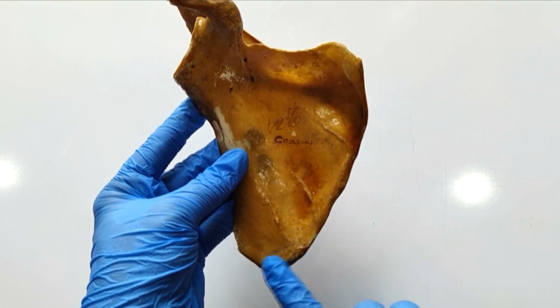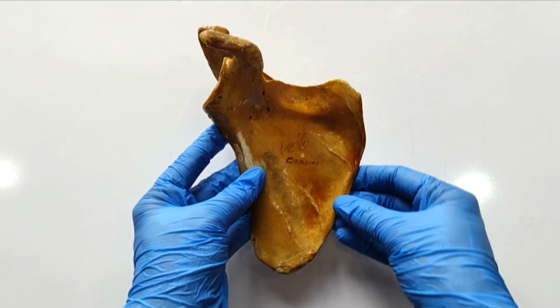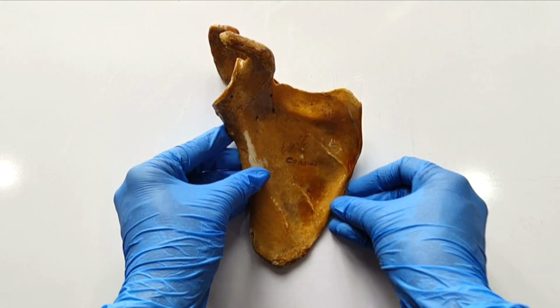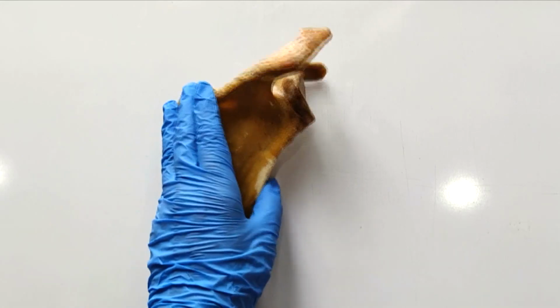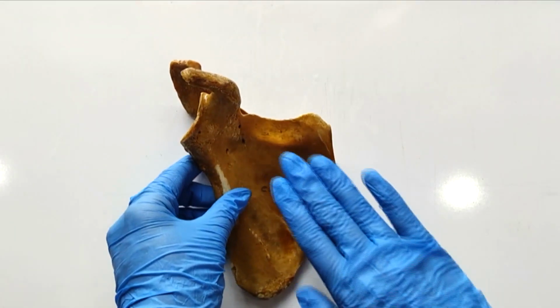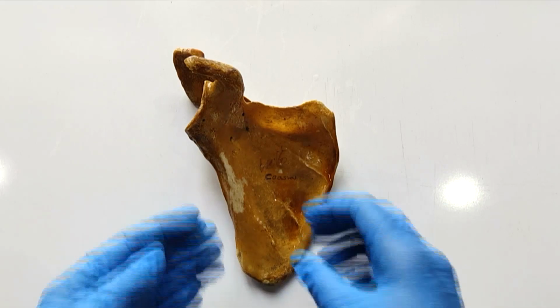The origin of serratus anterior is from the upper 8 ribs. The costal surface is called so because it is related to the ribs. It is related to the rib cage, and that is why the name costal is given. Now next we are going to study the dorsal surface.